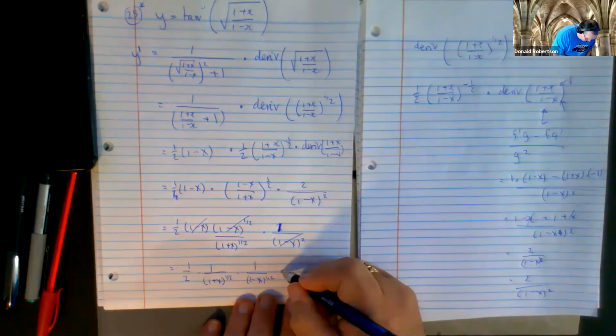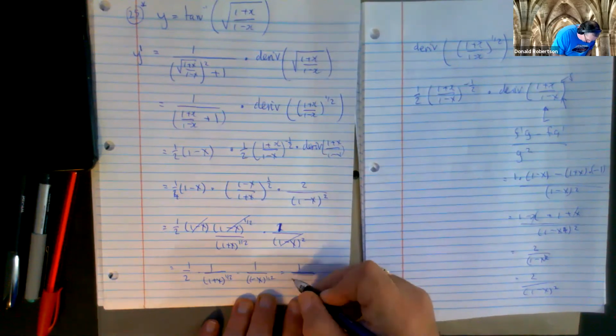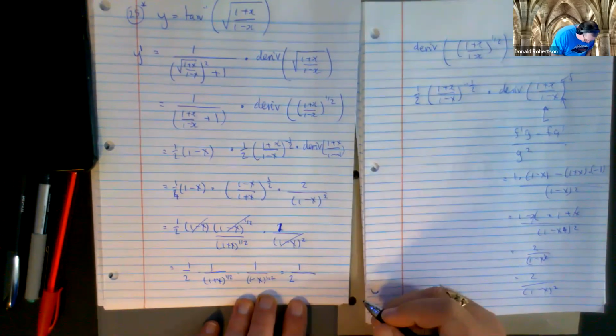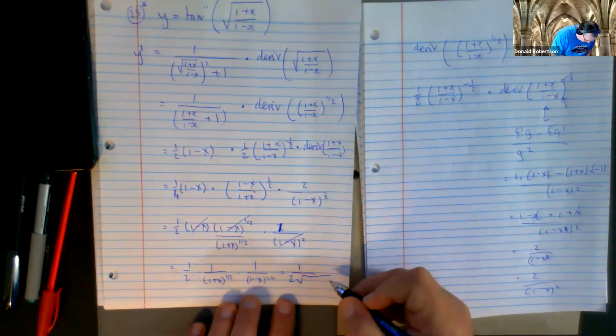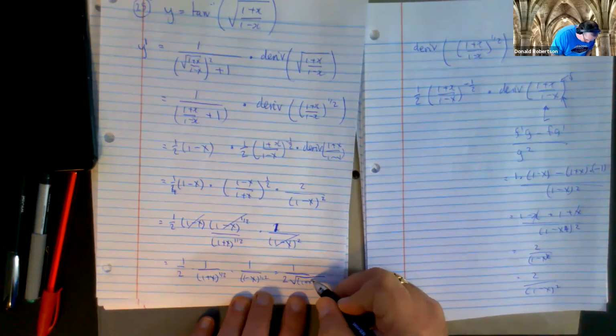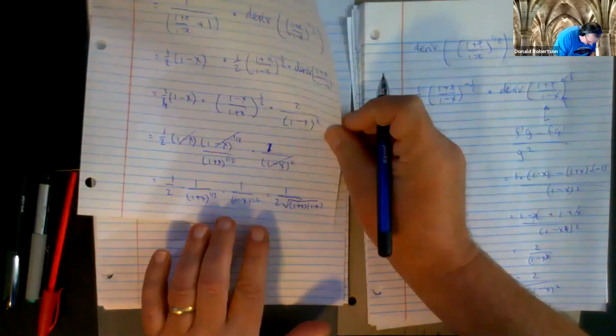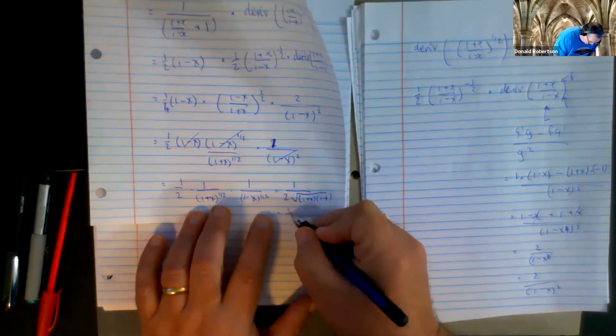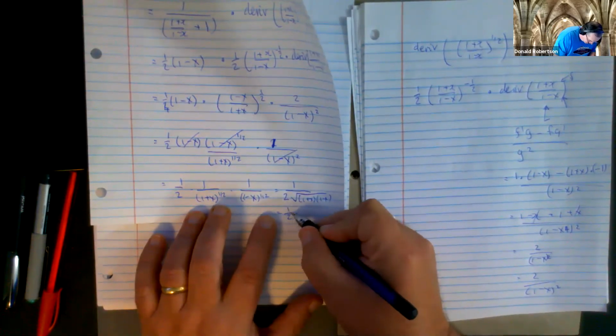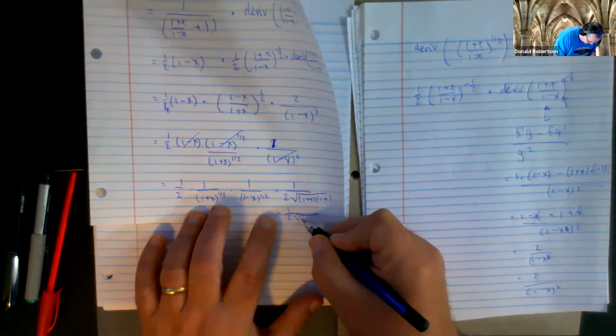And that is going to become 1 over 2 times the square root of 1 plus x, 1 minus x, which I kind of like, or 1 over 2 times the square root of 1 minus x squared.